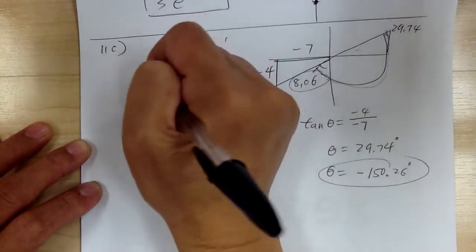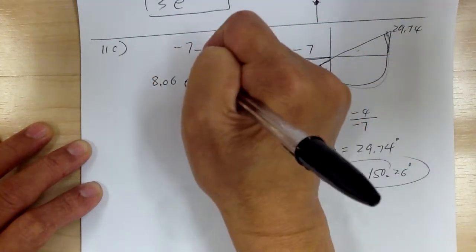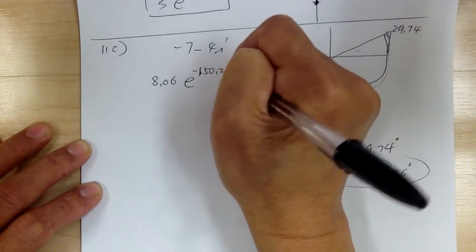Then you can write 8.06 e to the negative 150.26 degree i.